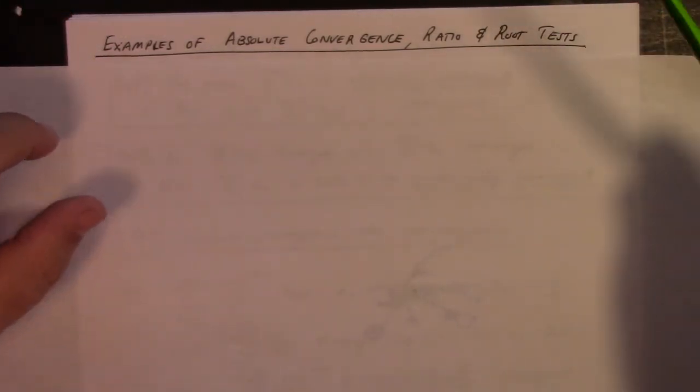But anyway, next up are examples of absolute convergence, the ratio test, and the root test, so we'll get to that next time.